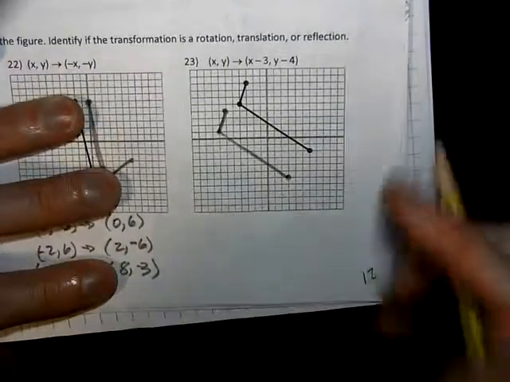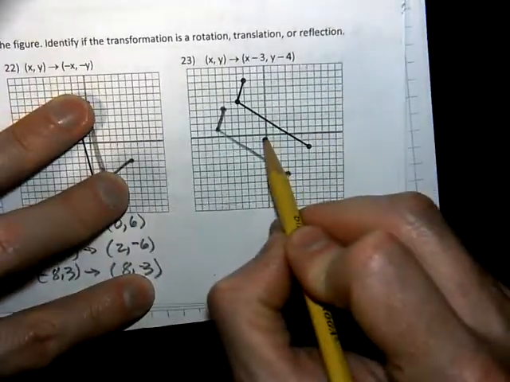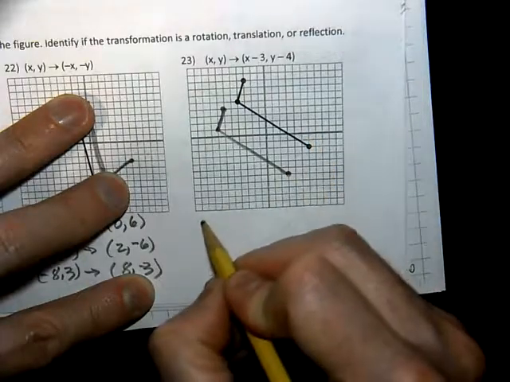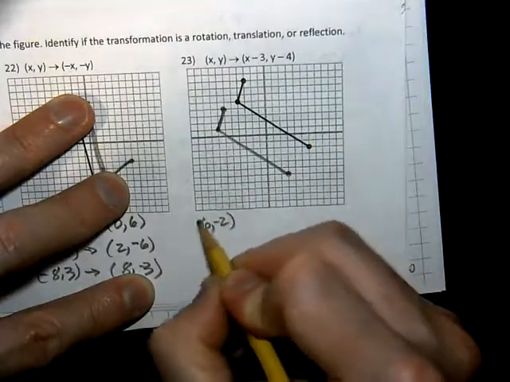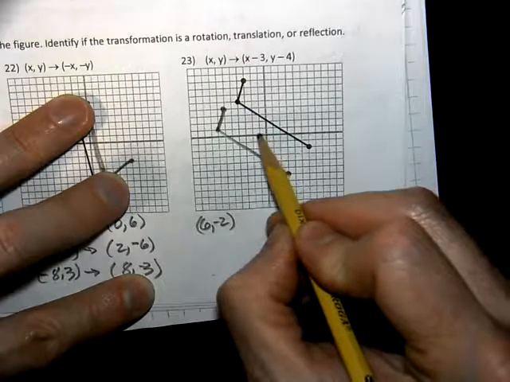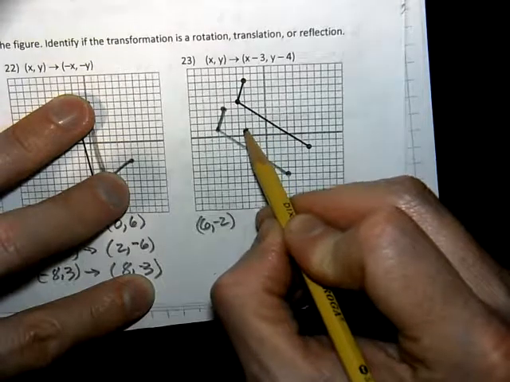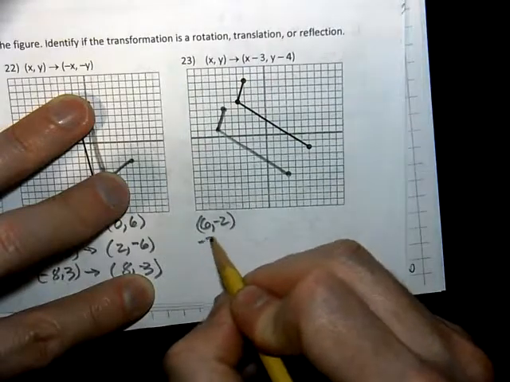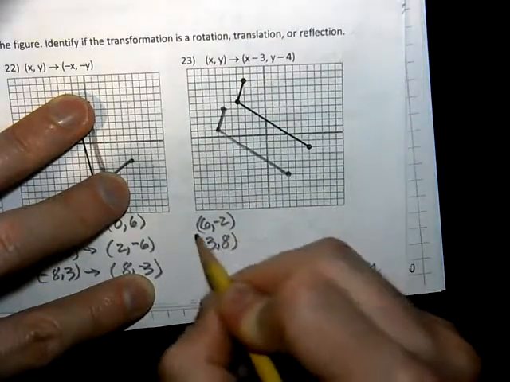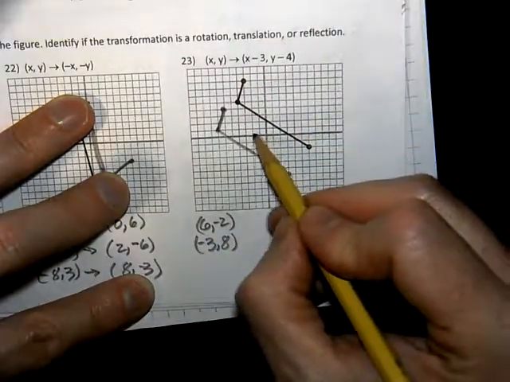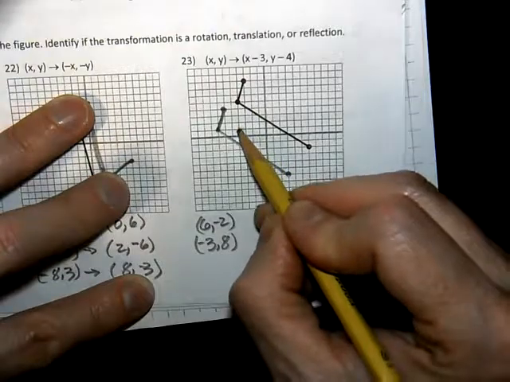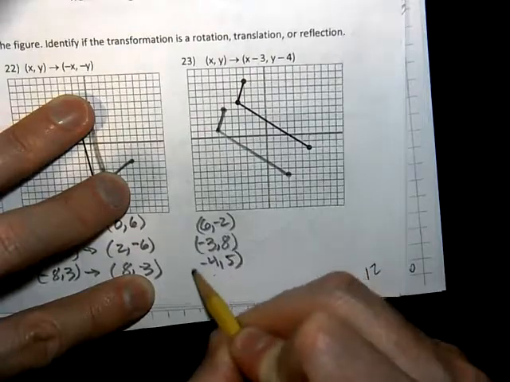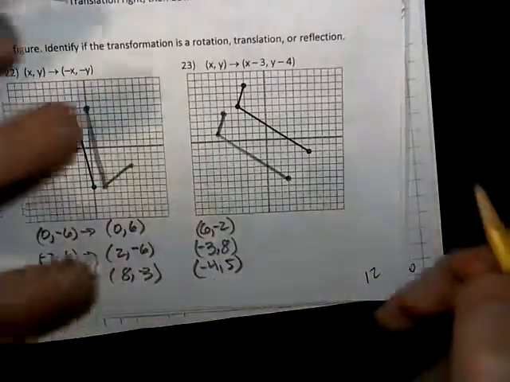You could take your coordinates, 6, negative 2. Those are your 3 coordinates.